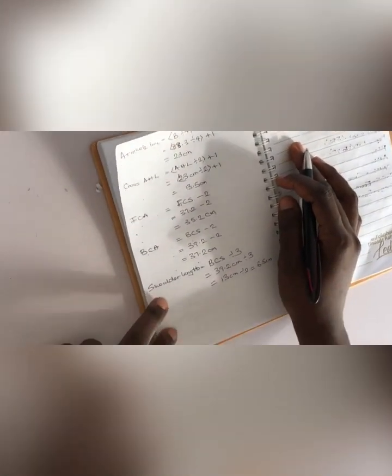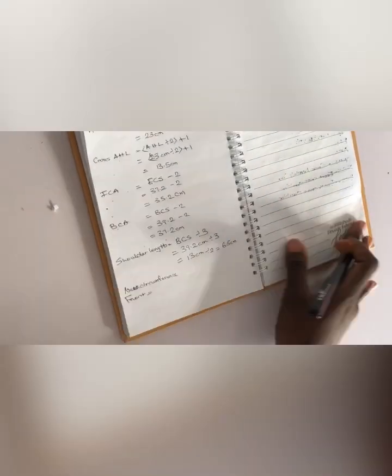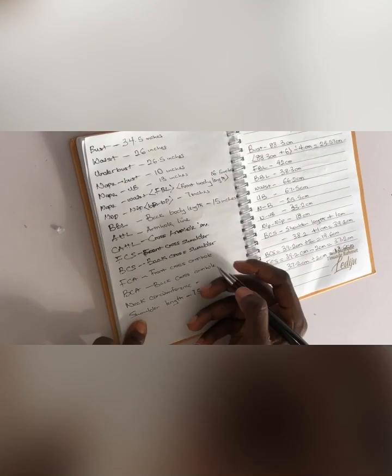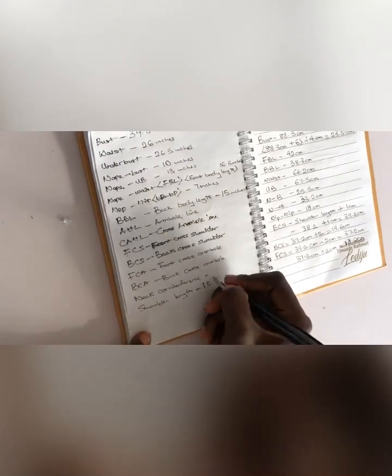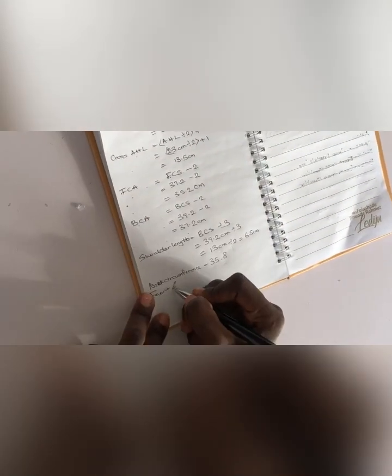So we also have our neck circumference. We're going to calculate for our front neck circumference and for our back neck circumference. Our neck circumference is 14 inches. After converting our 14 inches to centimeter, we would have 35.8 centimeter.